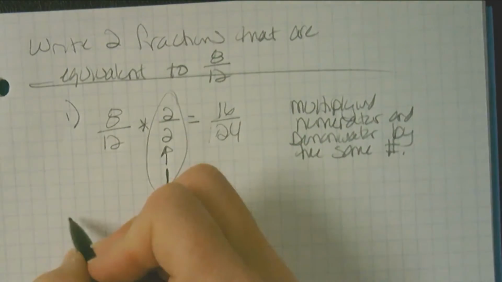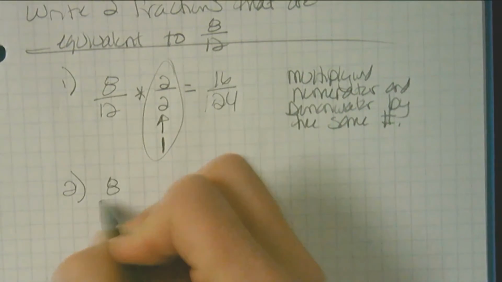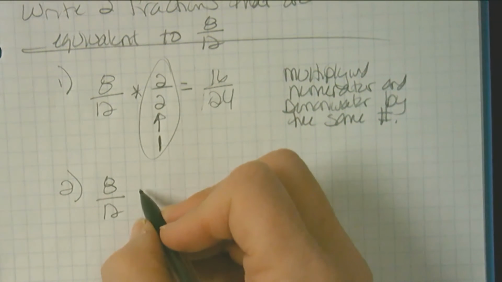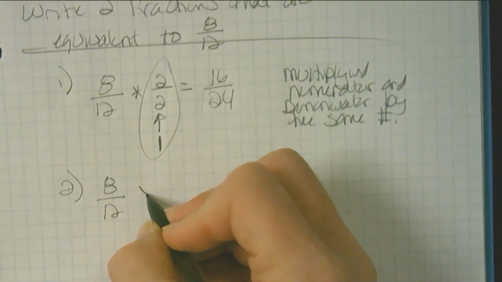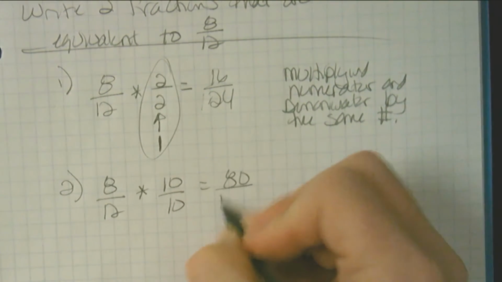All right, give me another equivalent fraction to this. Molly? What did you do? Okay, I can multiply by 10/10, which gives me 80/120.